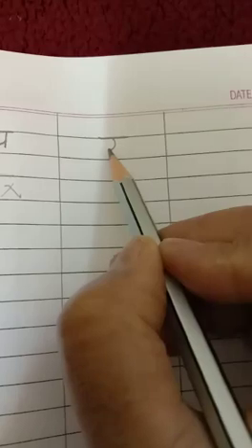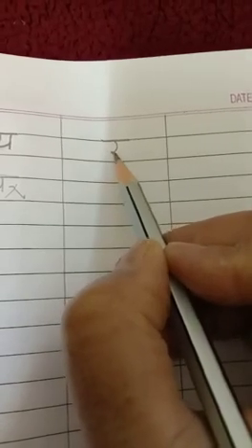Then start with the second letter R. Same sleeping line. Middle of the sleeping line, give a curve and the slanting line.